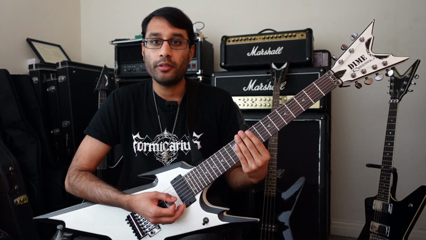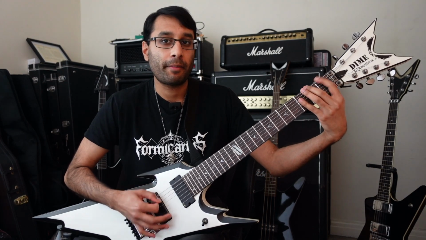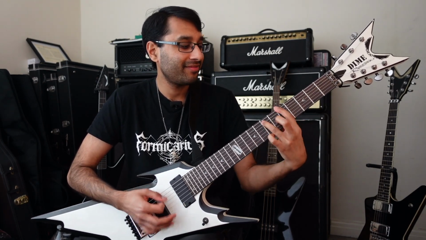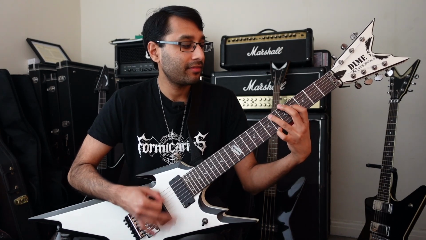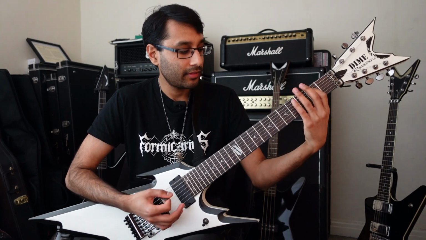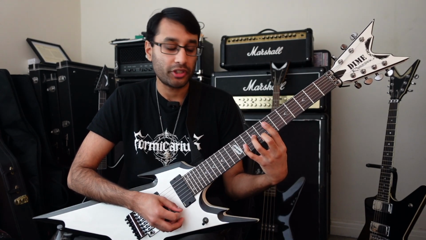And of course you can use these intervals to build up single note riffs. And you can of course mix those up with different chord shapes.